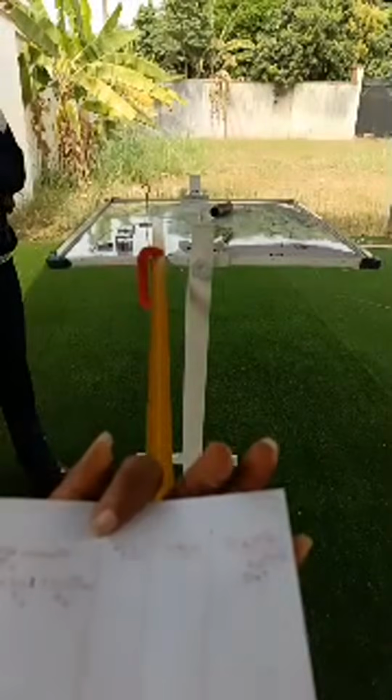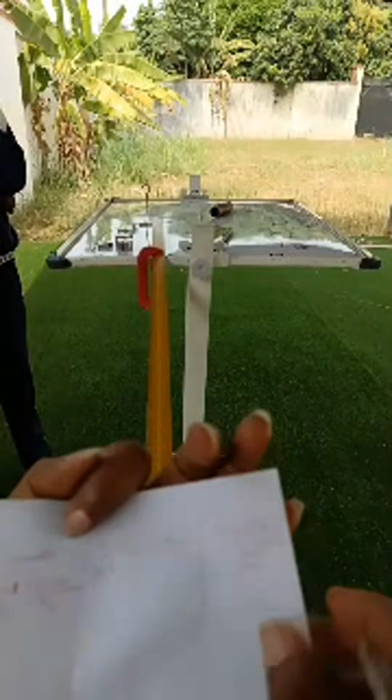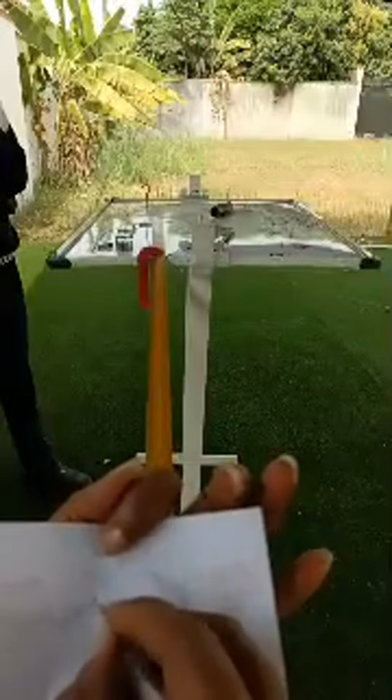Of course, remember that your period has a formula. Period is the time taken to cover the number of oscillation. Are you following? To cover one oscillation. So this is equal to the time taken, which is going to be T average divided by 10 oscillation. That is how you obtain your period. All right, we are preparing for the second experiment.